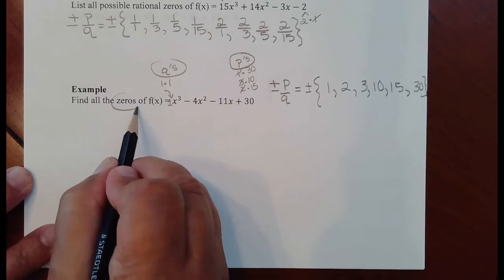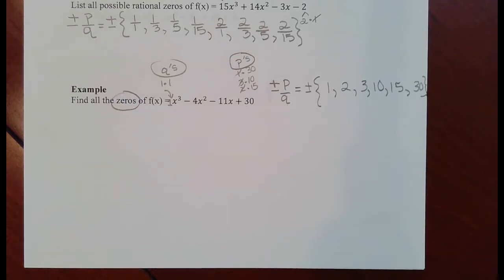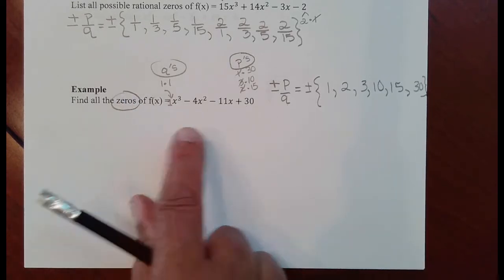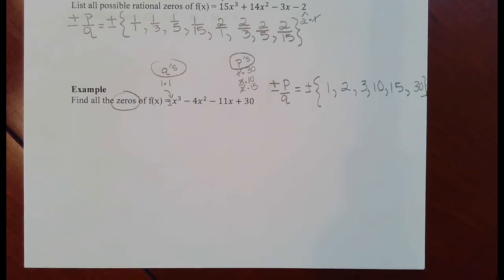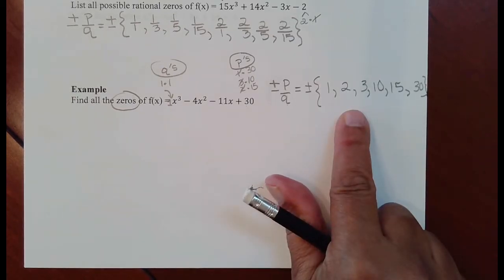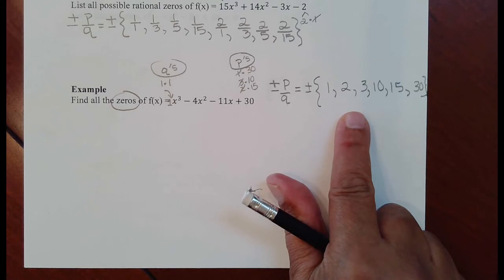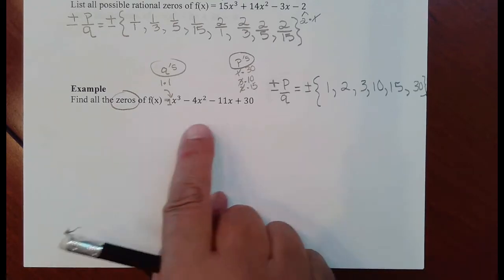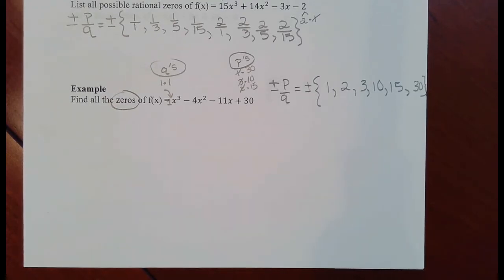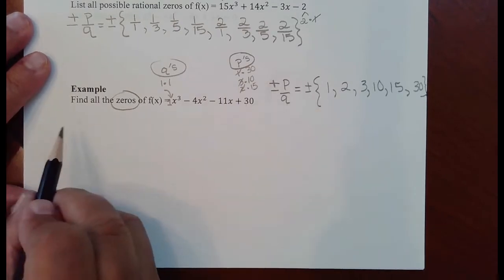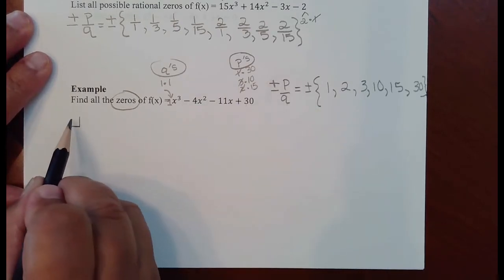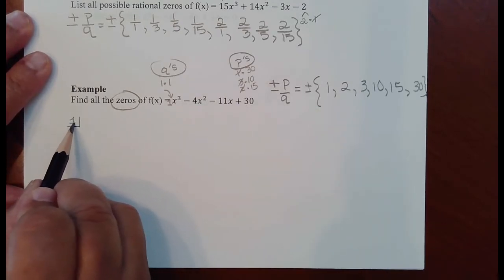So even though I'm going to continue with this problem in an effort to find the zeros, or in other words, the solutions of this function, things that zero it out, they are going to come from this list. And if you would like to put this function in your calculator, just the right-hand side of it, that can help you to tell where to start in the list. But I'm going to start with 1.